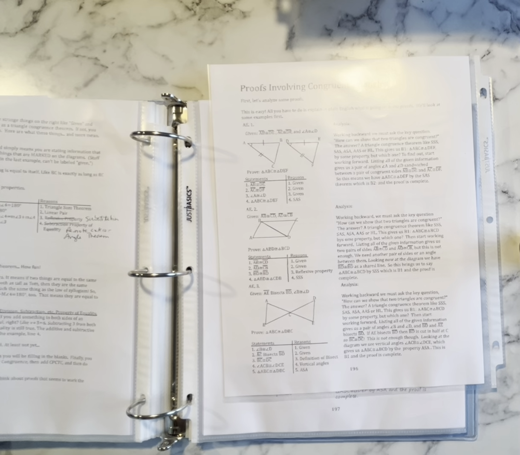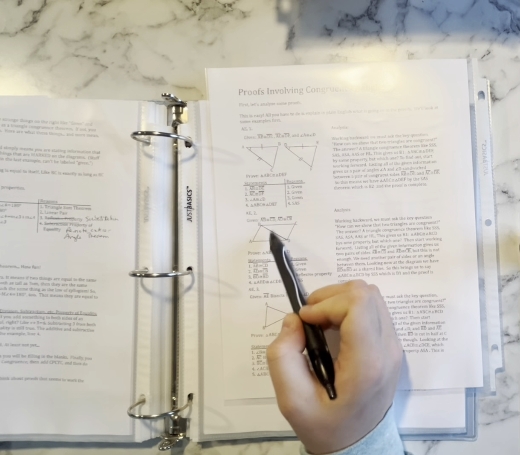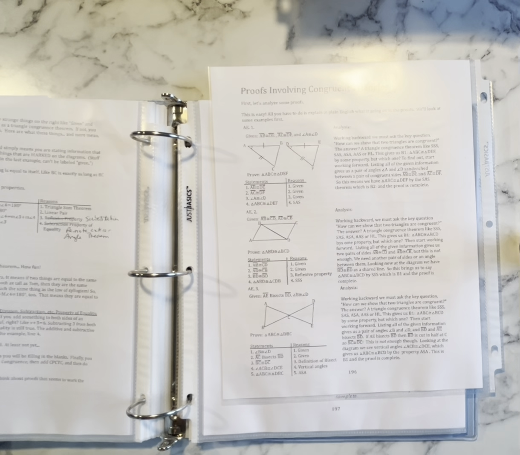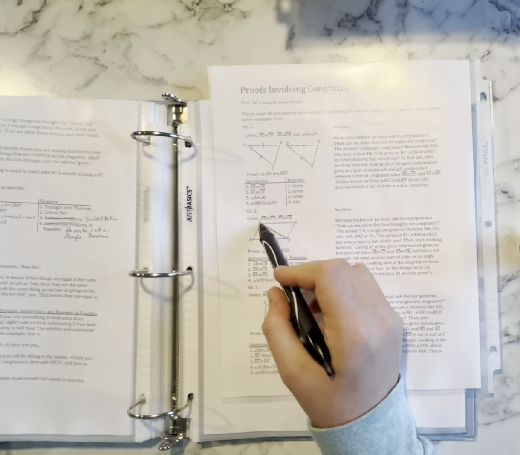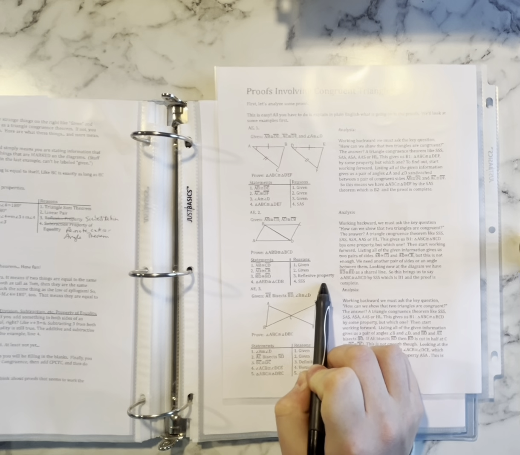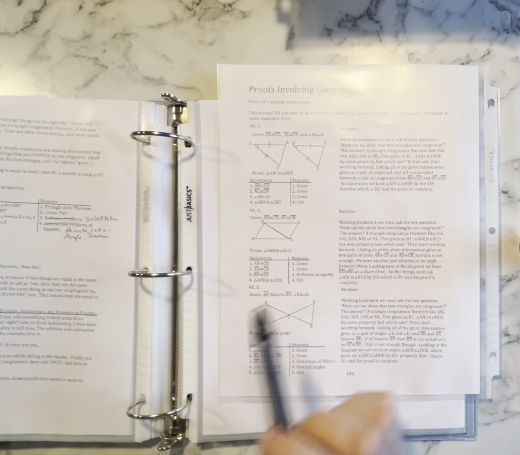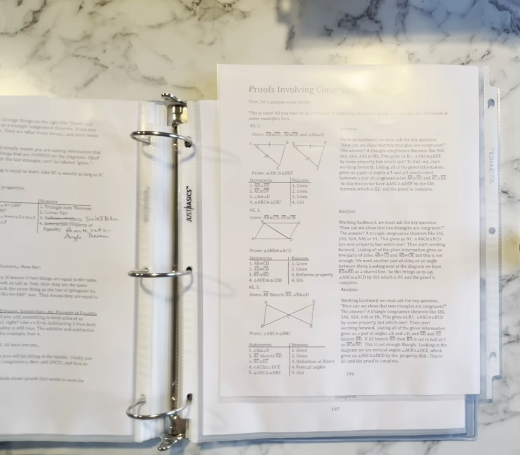So we are given that AB is congruent to CD and AD is congruent to CB. Those are what is given to us. So these sides and these sides. But that's not enough. We need another pair of sides or an angle between them. Looking at the diagram, we have BD is congruent to BD as a shared line. Because that is a shared line, we can use the reflexive property. When it's a shared line, we use the reflexive property because it is the same.